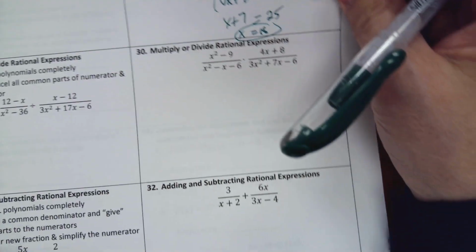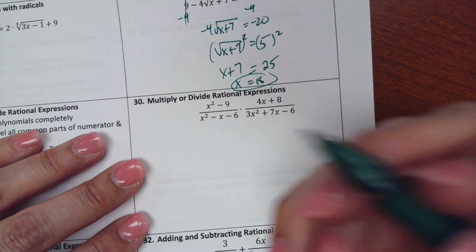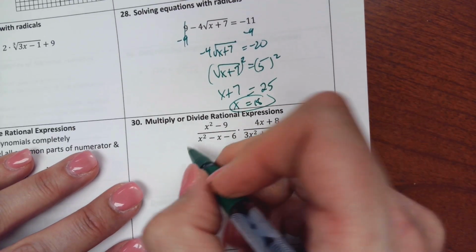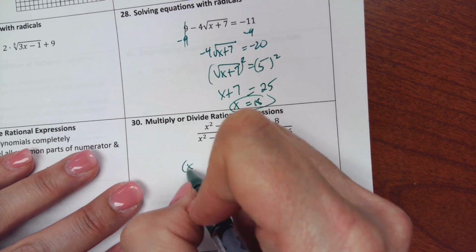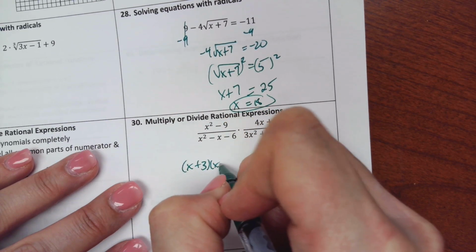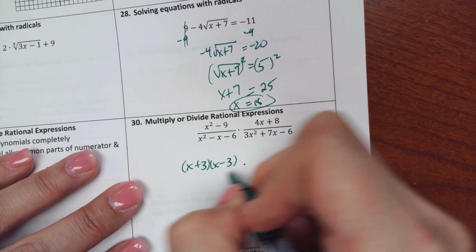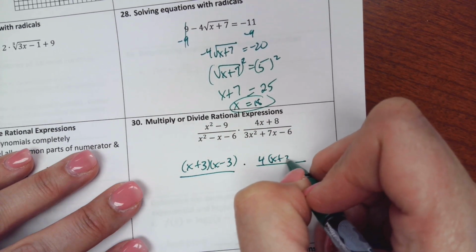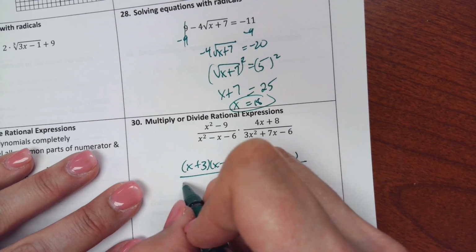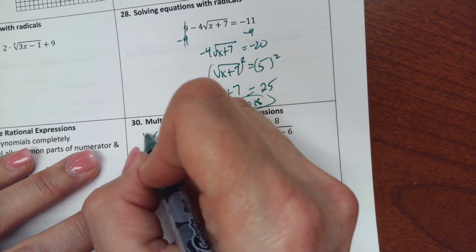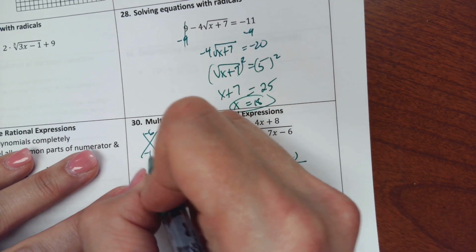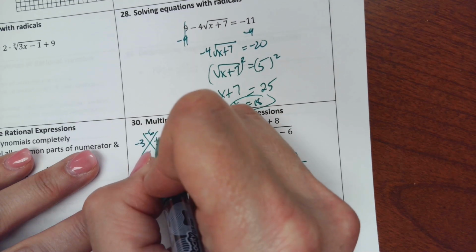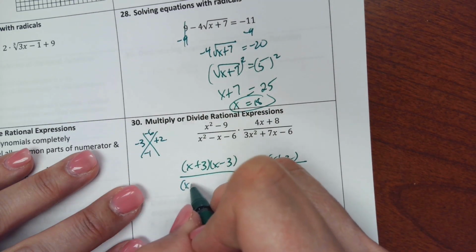All right, this one here, we need some factoring. So we have to factor and cancel. So x squared minus 9 factors into x plus 3 and x minus 3. 4x plus 8, I can take a 4 out, leaves me x plus 2. This guy, you can make an x if you want. You get a negative 6 and a negative 1. If you do negative 3 plus 2, that works out.